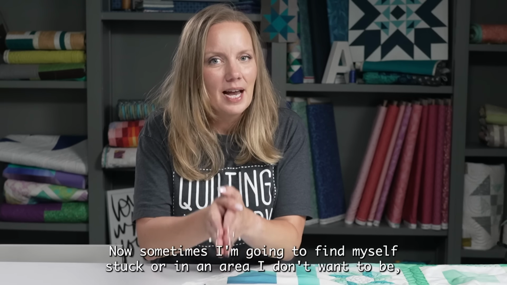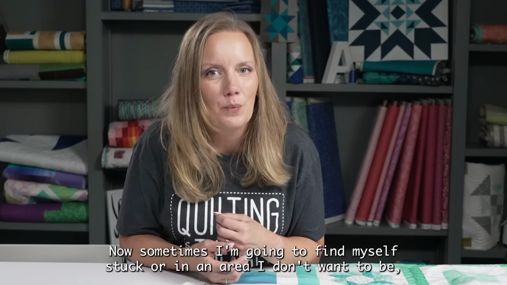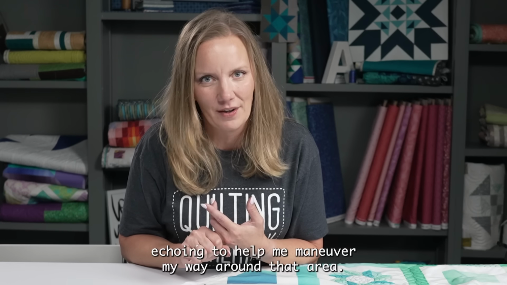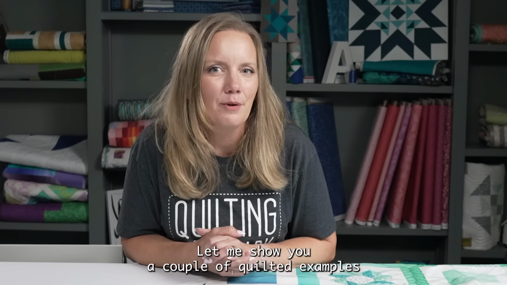Now sometimes I'm going to find myself stuck or in an area I don't want to be, so I'm going to make sure that I use traveling or echoing to help me maneuver my way around that area. Let me show you a couple quilted examples before we get started.